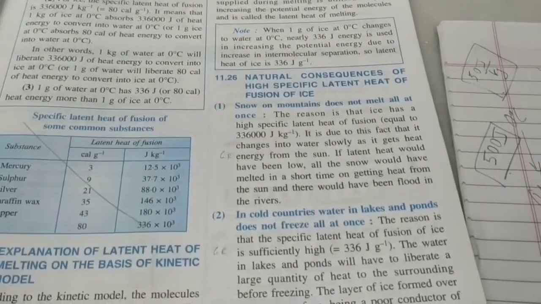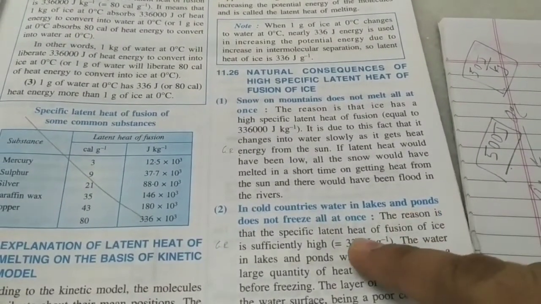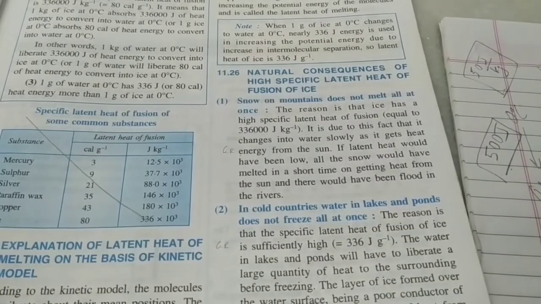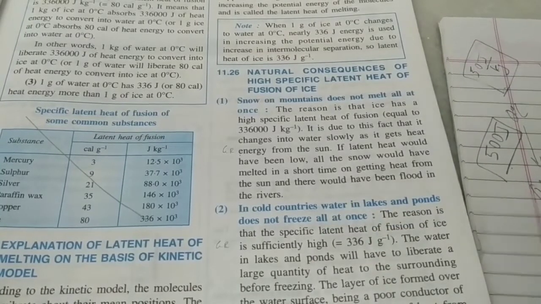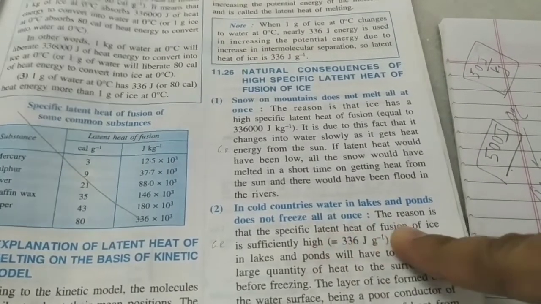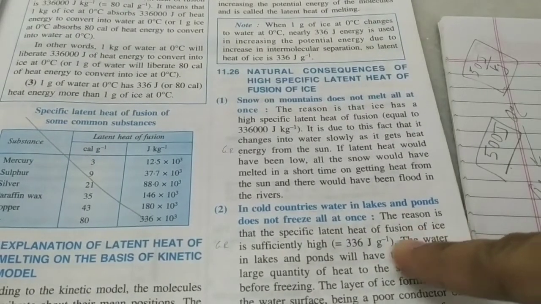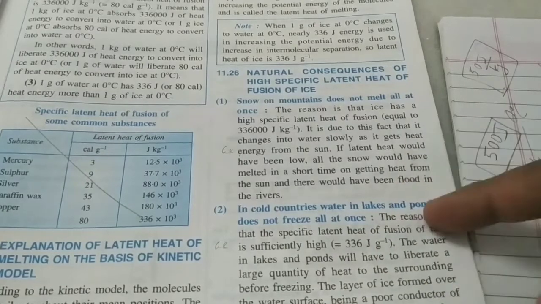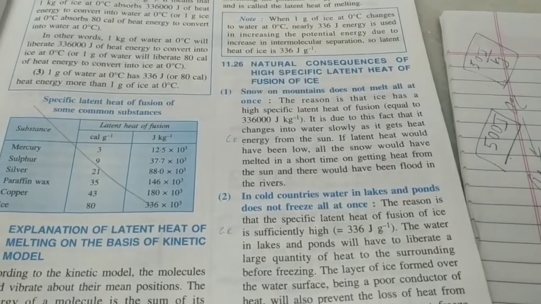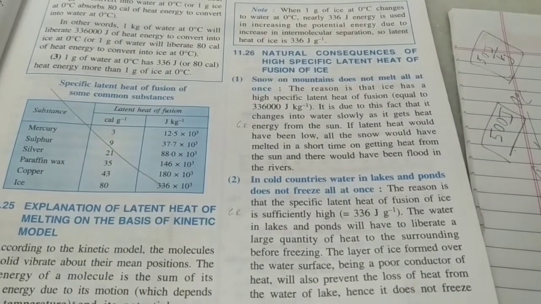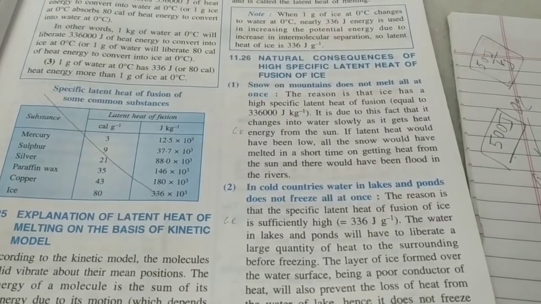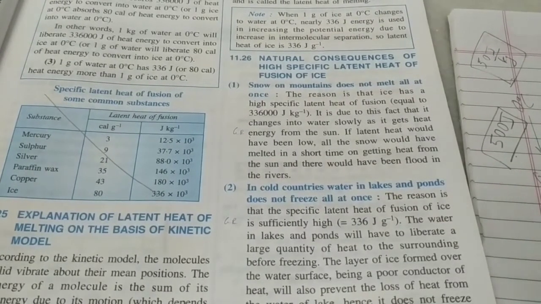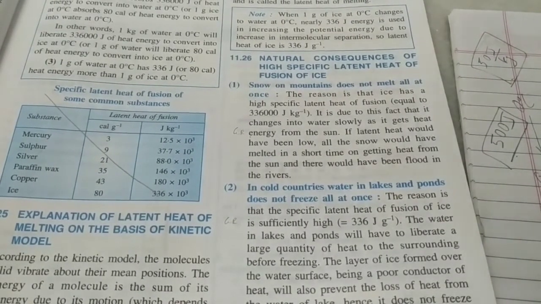In cold countries, water in lakes and ponds does not freeze all at once. It takes a lot of time for it to freeze. Same reason. Water has a high specific latent heat of fusion, which is 336 joule per gram. This is the opening sentence for all these give reasons. You have to learn this sentence and use it in every give reason based on latent heat. What this means is that if you want 1 gram of ice to melt, it will have to absorb 336 joule of heat energy.